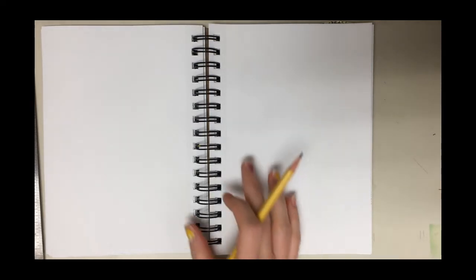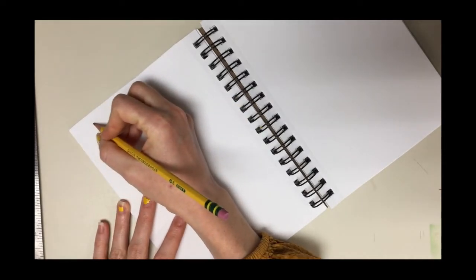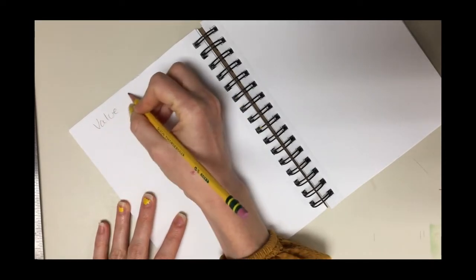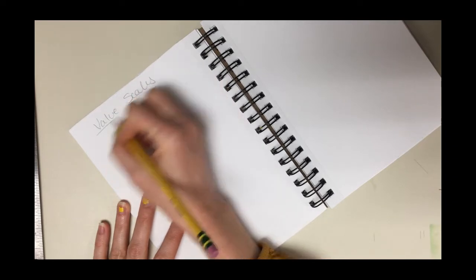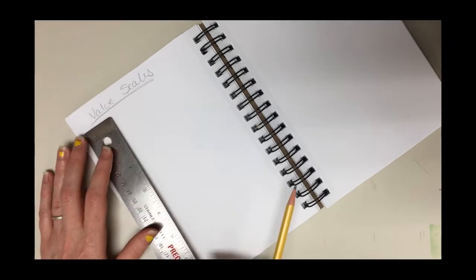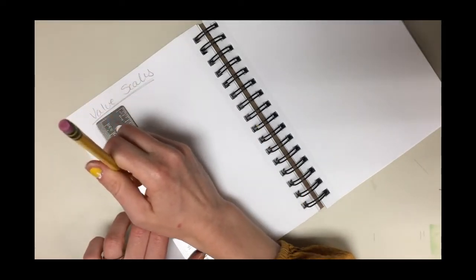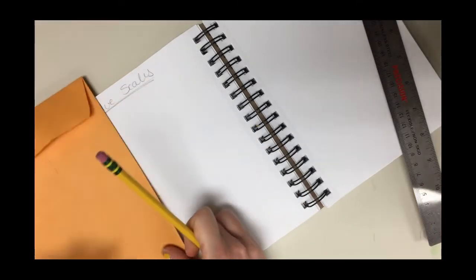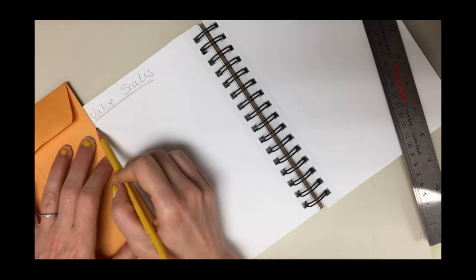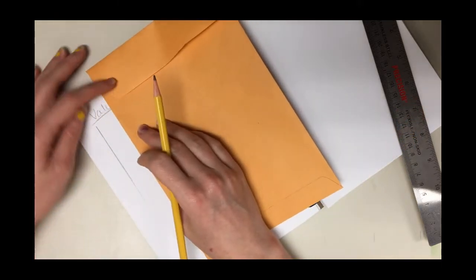So the first thing that we're going to do is set up our two pages to look like the example online. You'll want to have a label at the top for your value scales. Your value scales are 2 columns with 6 spaces each. If you have a ruler, feel free to use a ruler. You could also use something that just has a straight edge, like an envelope. Anything that's relatively stiff, has a straight edge, will be able to give you a straight line.